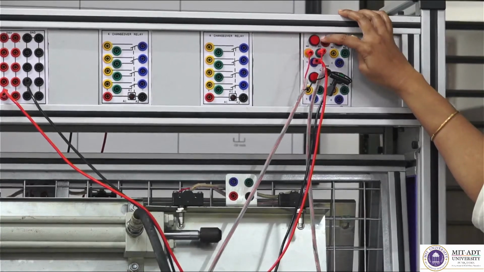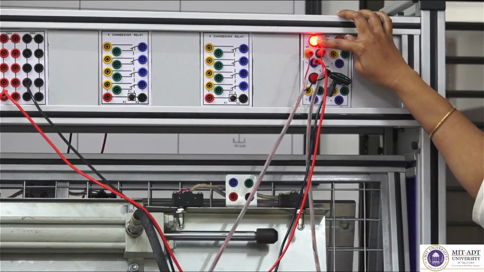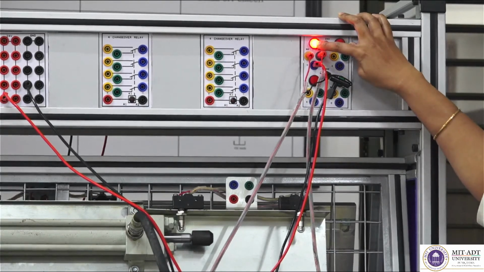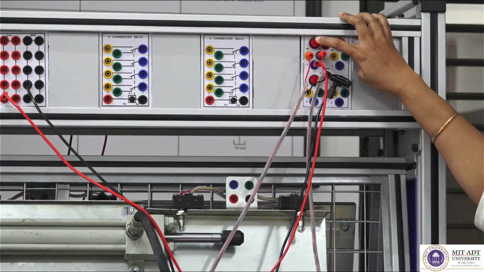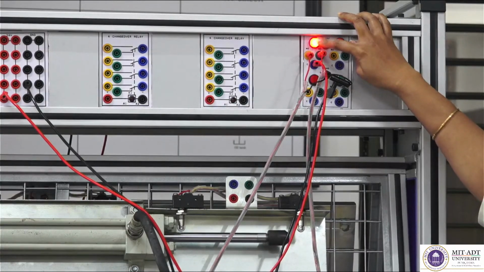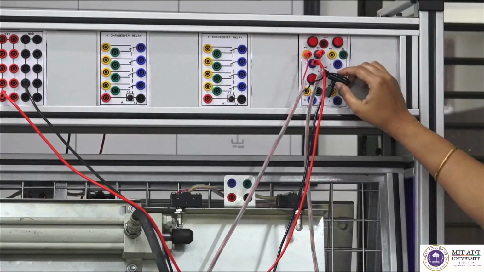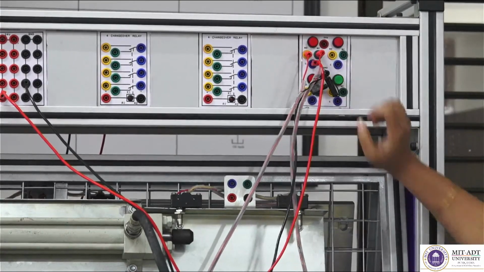I am pressing it, it is coming up, again I am leaving it, it is going back. So this is how this non-latchable push button works. There is a continuous switching of both solenoids. So let us quickly see how latchable push buttons will work.